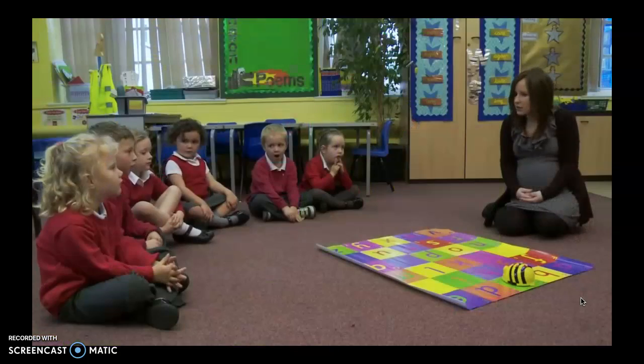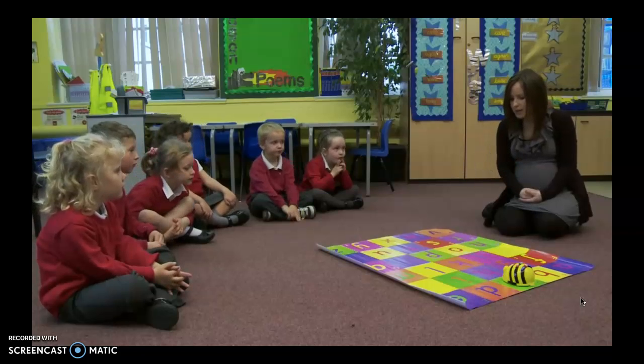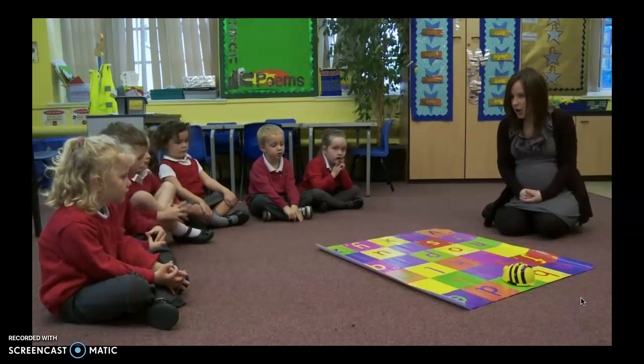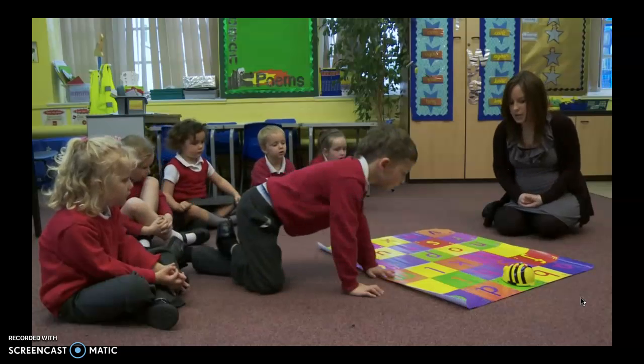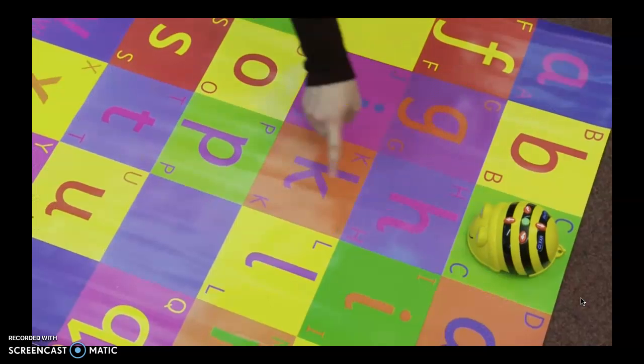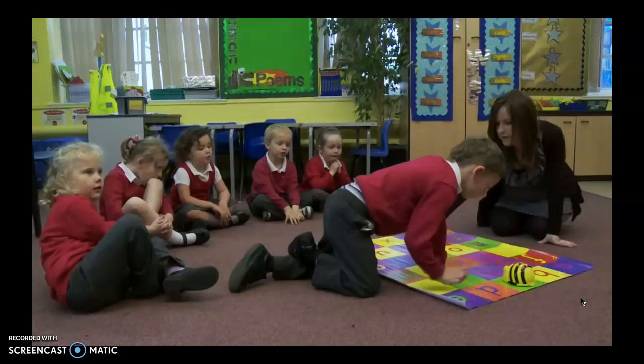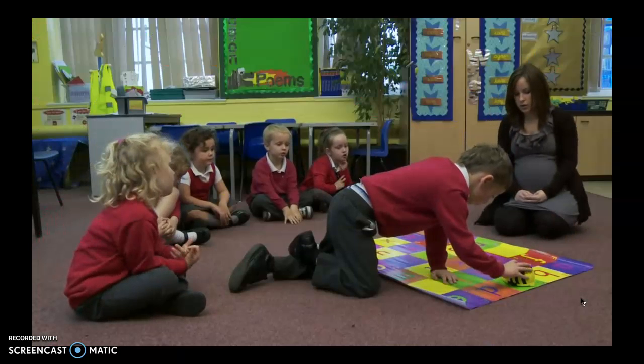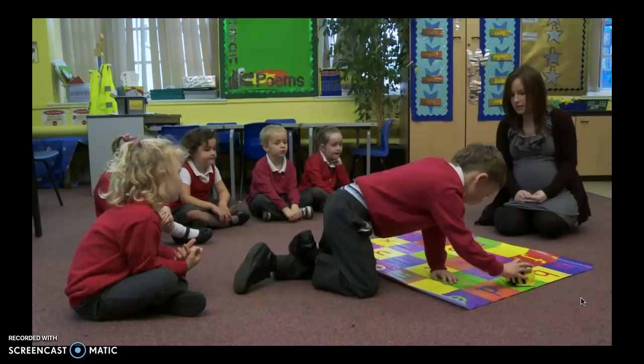Brilliant. Brogan, do you want to see if you can come and make Bbot find T, the T space on the mat? So think about how many spaces you need to make him move forwards. 1, 2, 3, 4. Then he's going to press go.